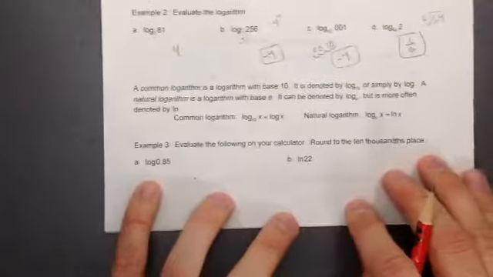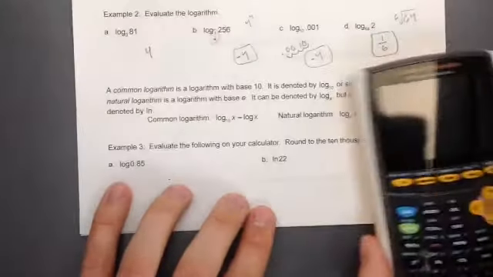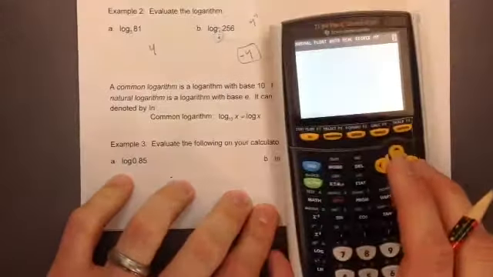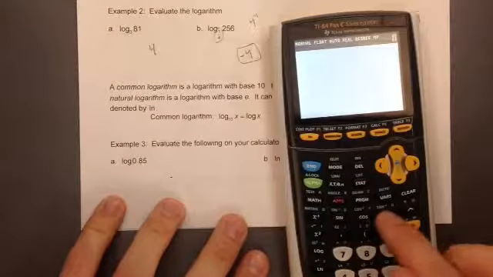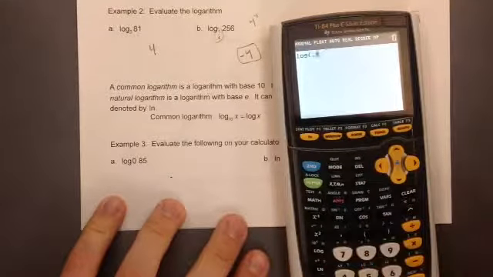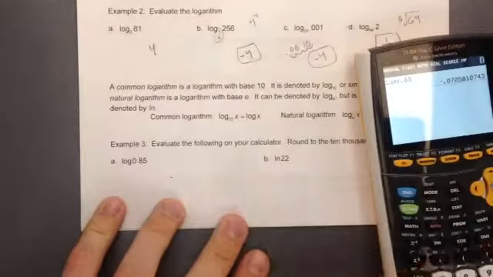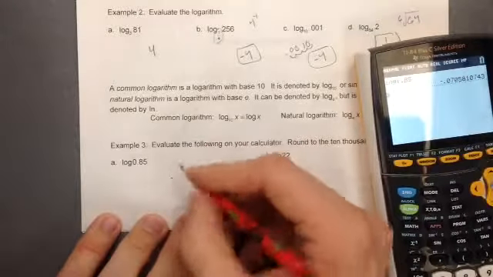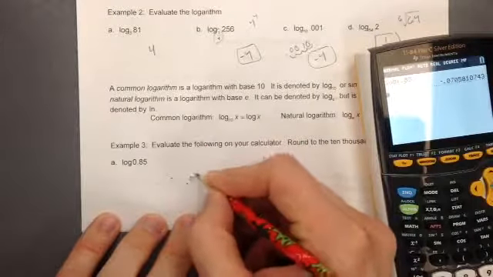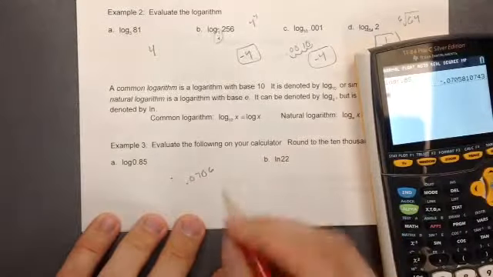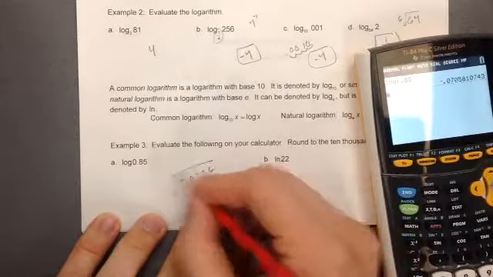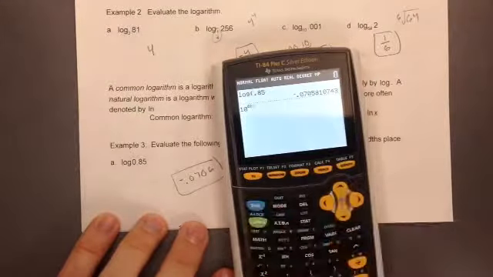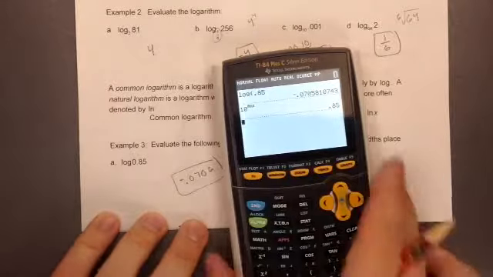The log button on your calculator is just base 10. You can change the base using some fancy things, but the log button itself is just going to be base 10. So when we ask you to evaluate, it's this easy. We've got log 0.85, and so 10 to the what power is 0.85? It's going to be this one right here. They want to the 10,000th, so 4 decimal places: 10th, 100th, 1,000th, 10,000th. And you could check it. 10 to this power should be 0.85. So if I take 10 and raise it to that power, boom, check that out, 0.85.